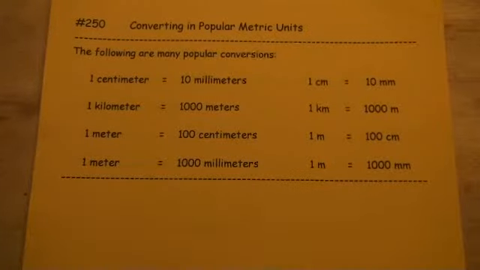Video number 250, converting in popular metric units. Here are the following very popular metric units. The very awesome advantage to using the metric system is the fact that we are using base 10 and powers of 10 to convert from one to another.